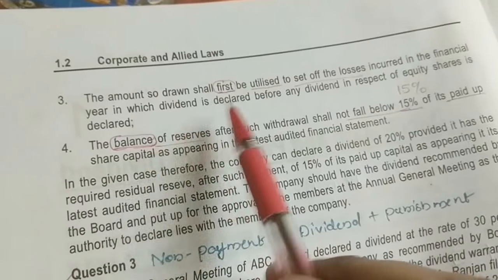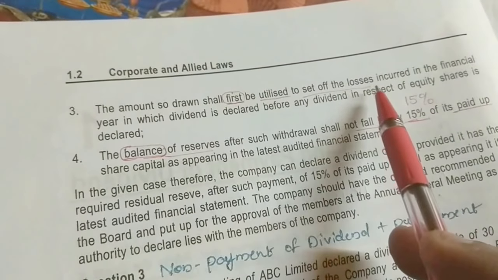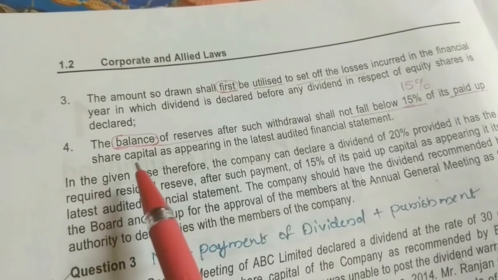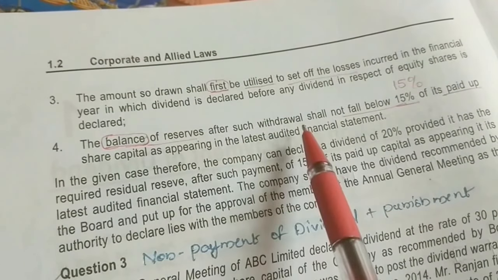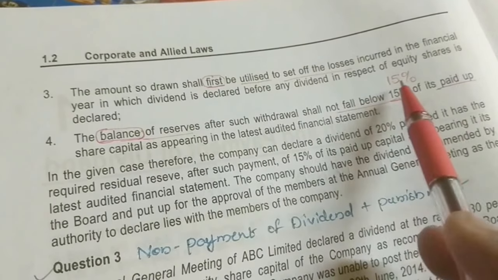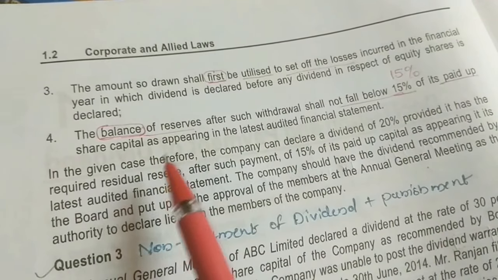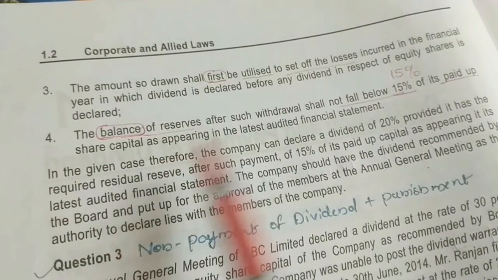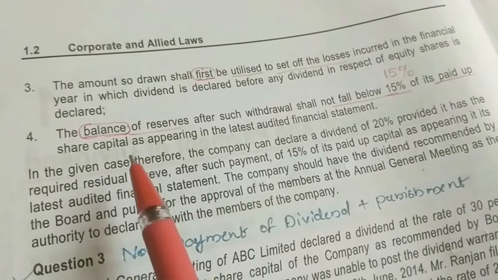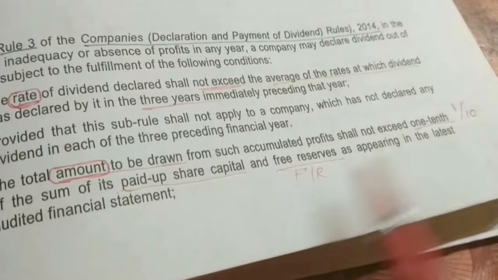The third condition is that the amount drawn should first be utilized to set off the losses incurred in the financial year. And the last condition is that there should be a balance of the reserve after the withdrawal of the amount, and the balance shall not fall below 15% of the paid up share capital. So we have to look that in this requirement it is 15% of the paid up share capital only, but in the second condition it is paid up capital and free reserves.